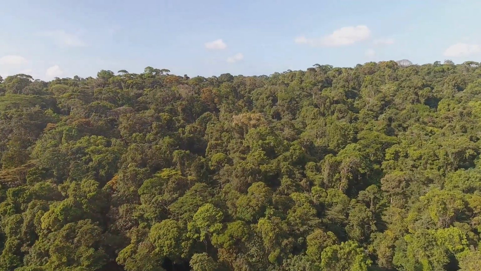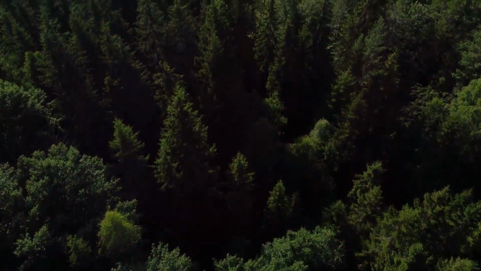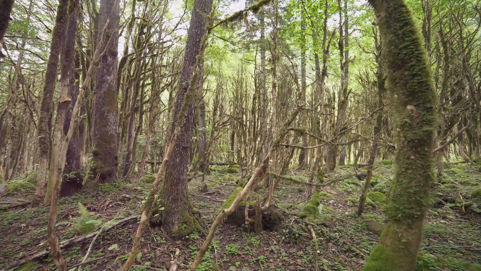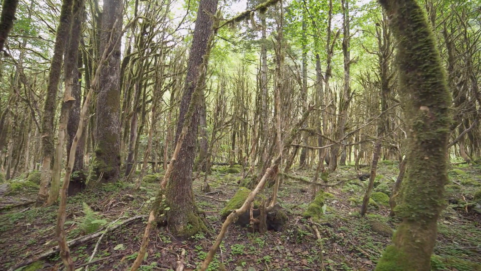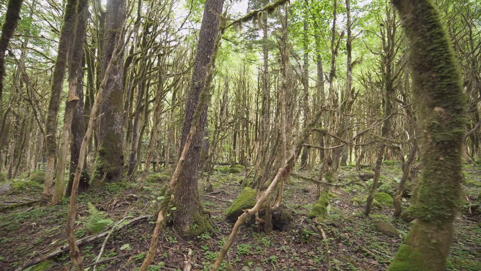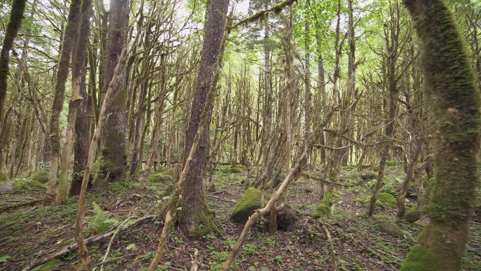They provide shade, reduce wind speed, and help to regulate the temperature, creating a stable environment for all the plants and animals that live beneath them. They are the guardians of the forest, protecting the soil from erosion, creating a microclimate that nurtures life, and providing a haven for countless creatures. Birds, insects, and mammals all find shelter and food in the canopy.